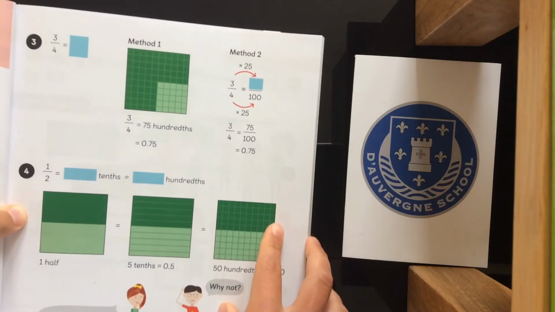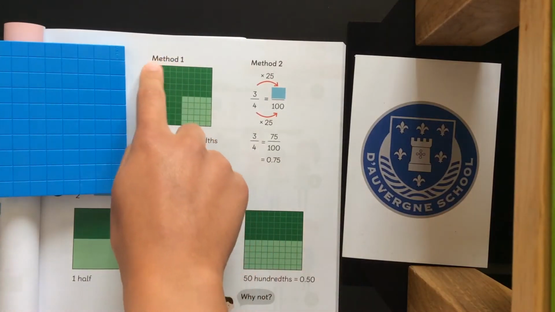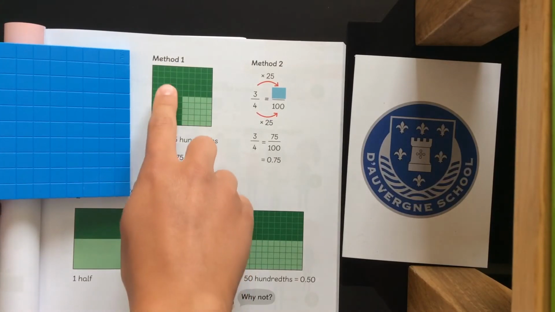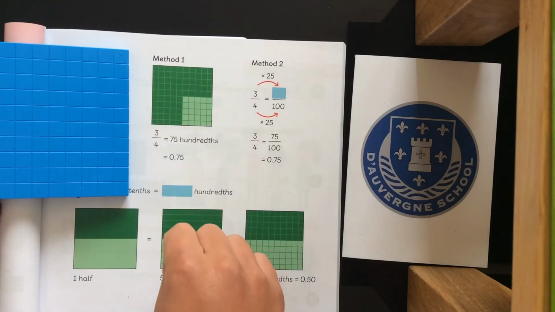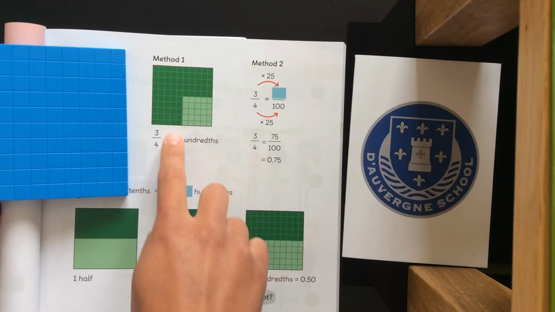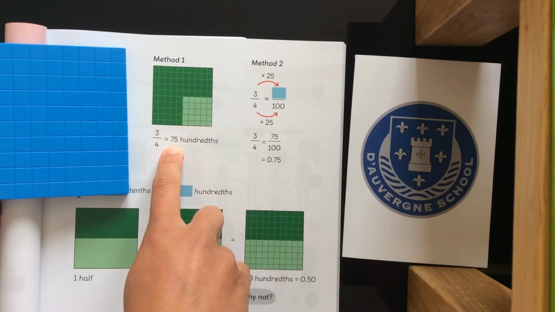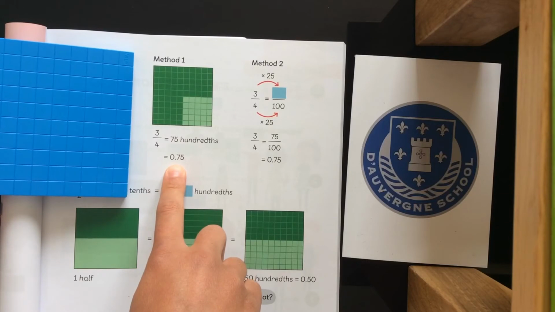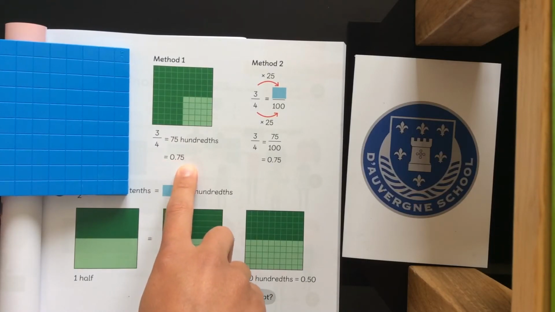Let's have a look at our last one, 3/4. We've got our 100 square. We know that 1/4 was 25, and now we need to do 3/4. So we've got 25, 25, and 25. 25 plus 25 plus 25 equals 75 tiny little hundredths coloured in, which is written as 0.75. 7 tenths and 5 hundredths equals 75 hundredths.